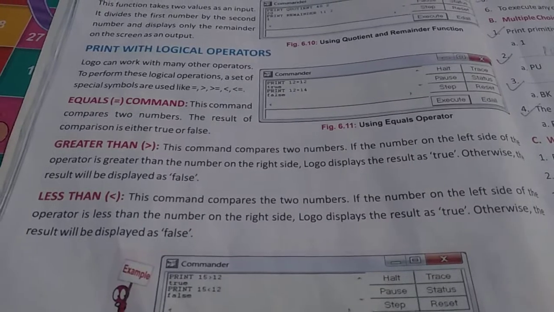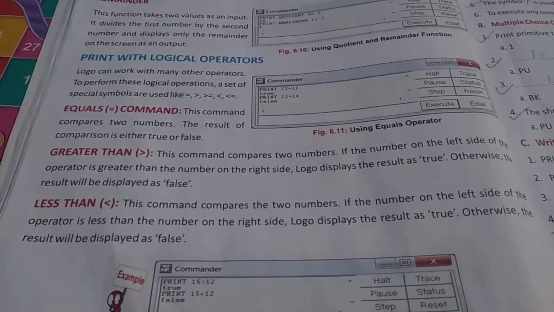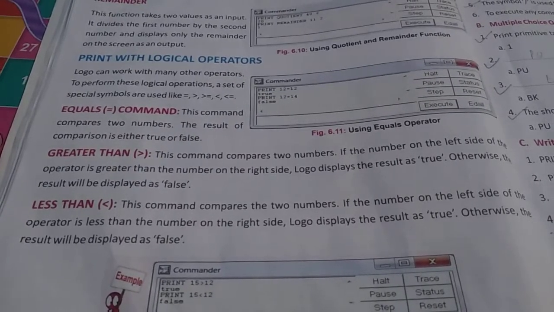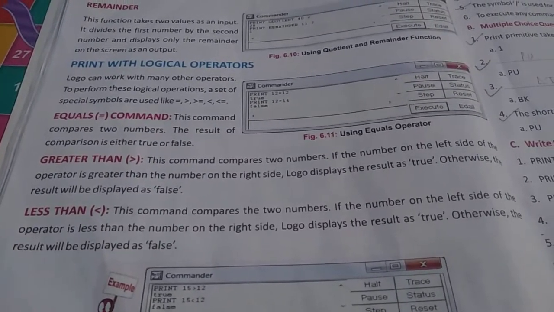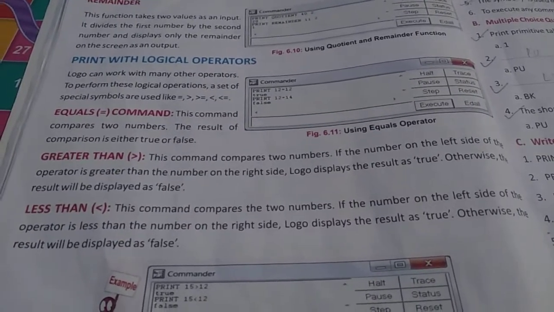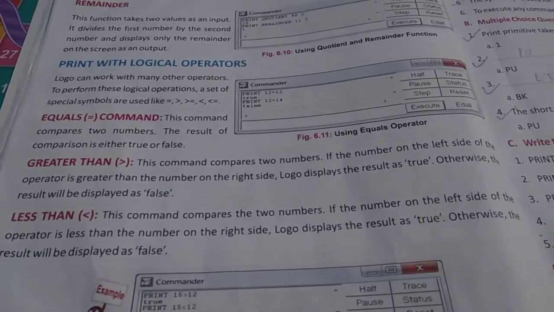This command compares two numbers. Again, in this command we have to give input two numbers. If the number on the left hand side operator is greater than the number on the right hand side, the logo displays the result as true, otherwise the result will be displayed as false. Okay, this I will explain you on a board. Okay, just wait. Okay, now eyes on this board.